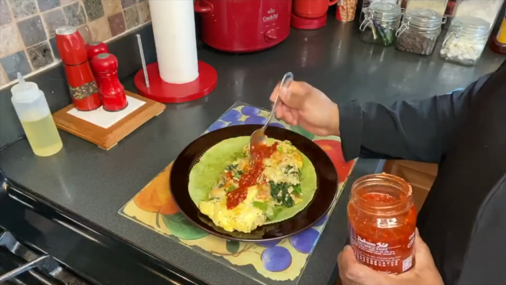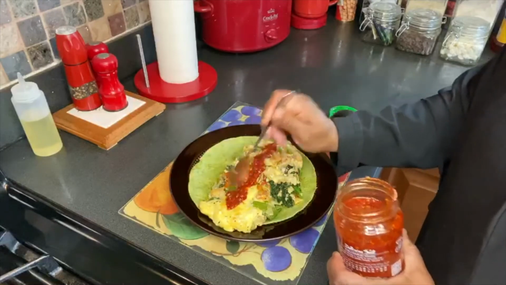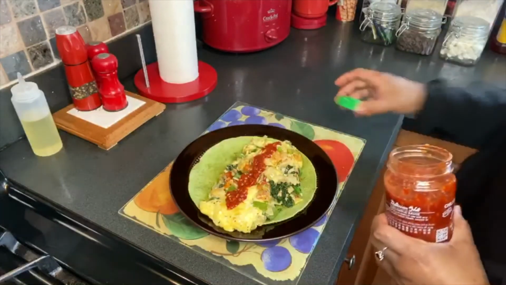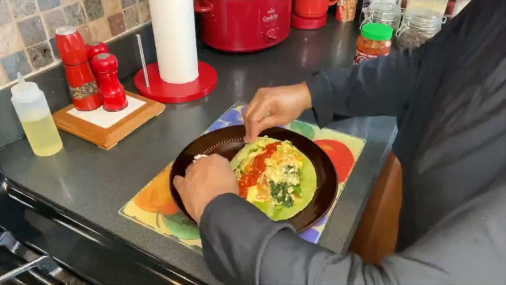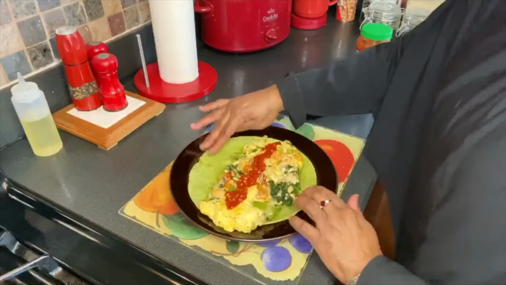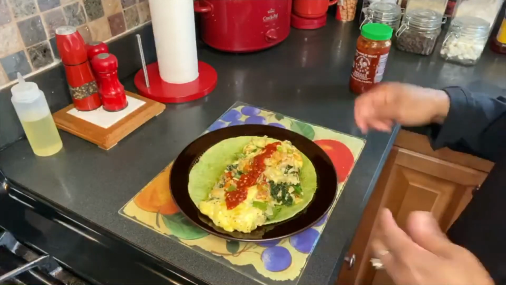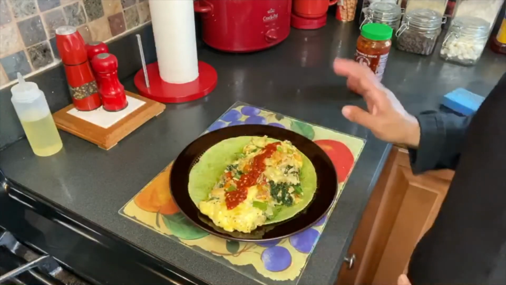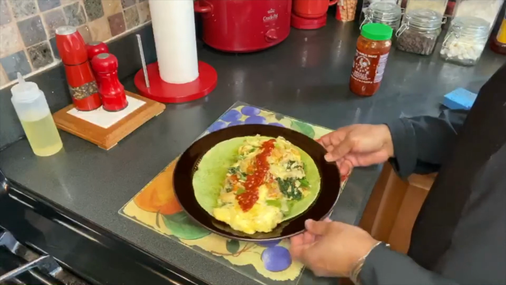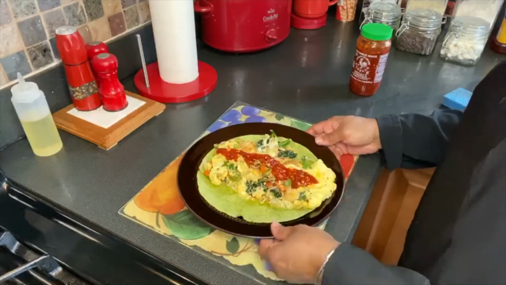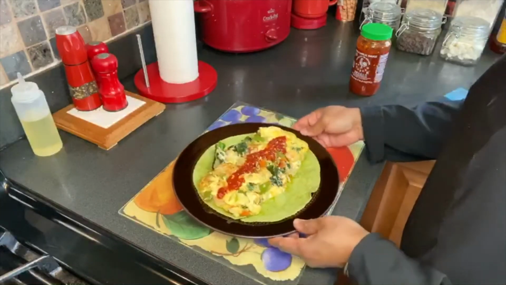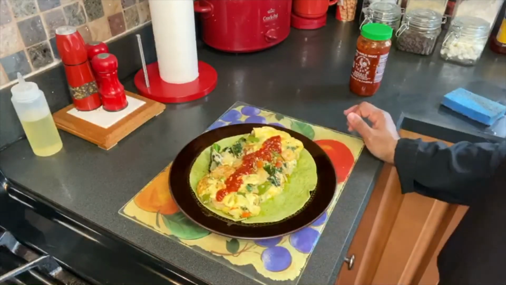Excuse my language, guys. But here is what was going to be a wrap, but the wrap is not big enough, but you know, you can still slice it and have it as a piece of bread. So this here, ladies and gentlemen, this omelet right here, my goodness.